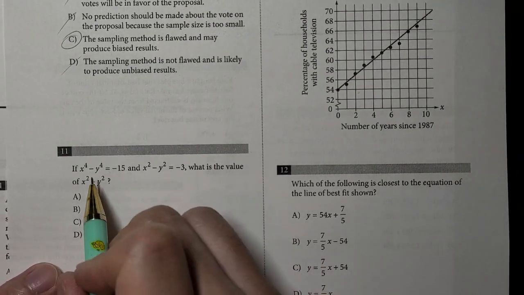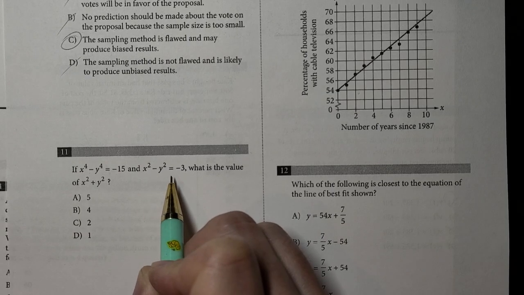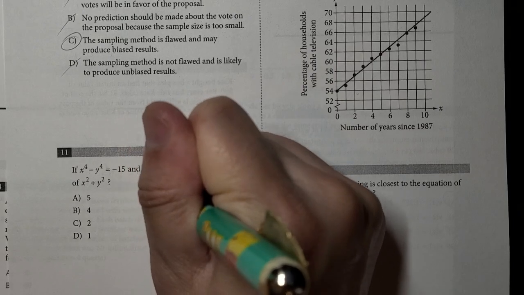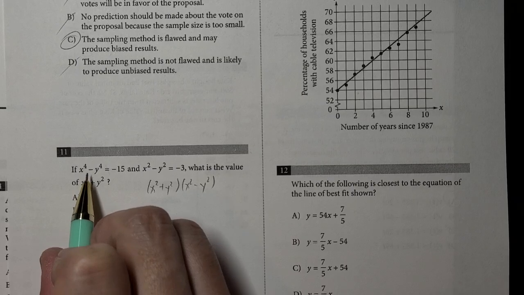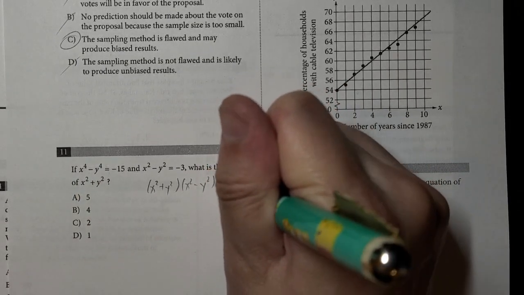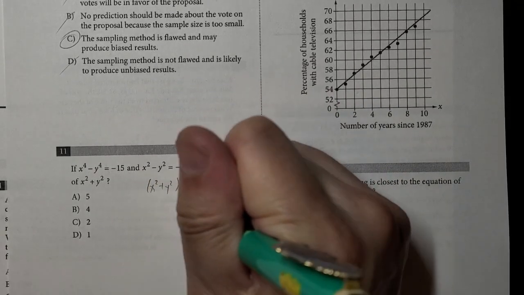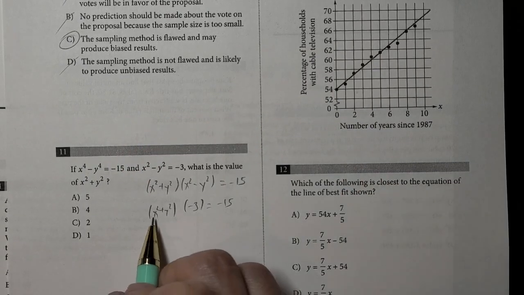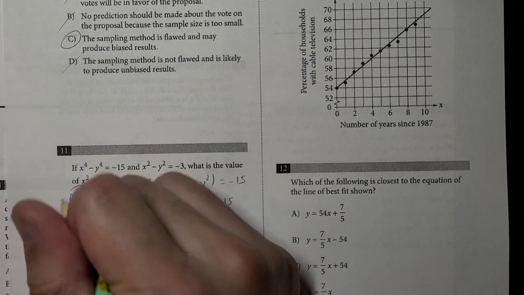Okay. If x to the fourth minus y to the fourth is minus 15 and x squared minus y squared is negative 3, what is the value of x squared plus y squared? Oh, this is easy. x squared plus y squared times x squared minus y squared. I can factor this because this is a difference of two squares. So I can factor it like that. It's minus 15. And they give us that this portion is minus 3. So x squared plus y squared would be minus 15 divided by minus 3, which is 5. Number 11 is A.